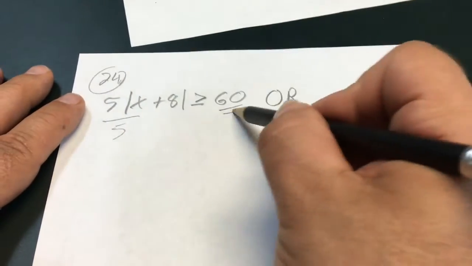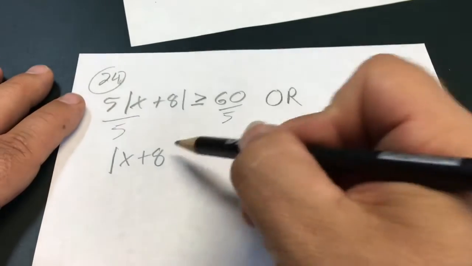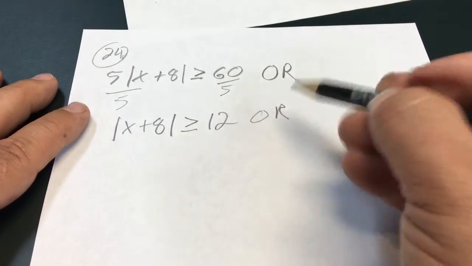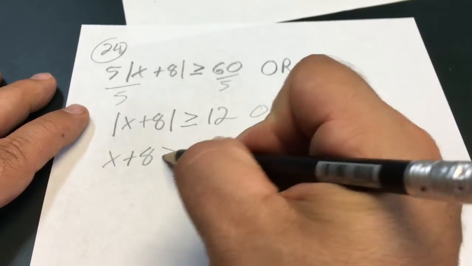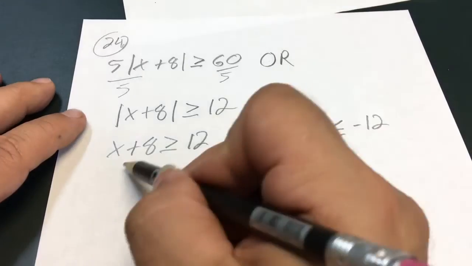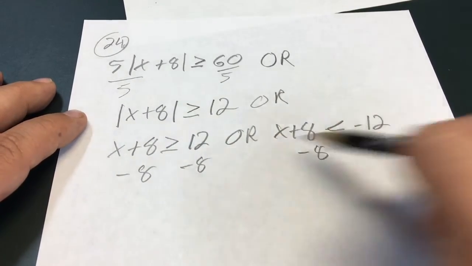First thing I want to do is divide both sides by 5. So this is going to give me absolute value of x plus 8, close absolute value, is greater than or equal to 12. Now I'm going to go into my absolute value move. So that's going to give me x plus 8 is greater than or equal to 12, or x plus 8 is less than or equal to negative 12. Subtract 8 from both sides. I might as well keep subtracting 8.